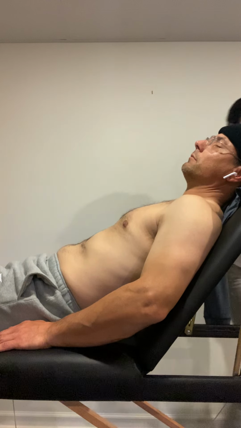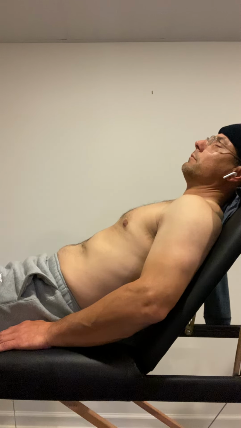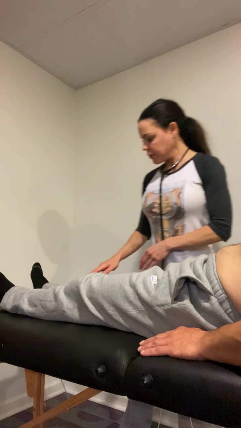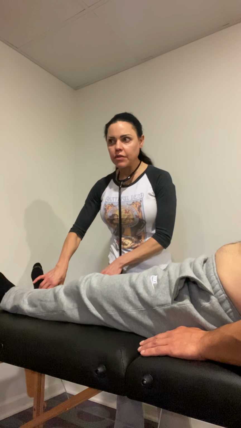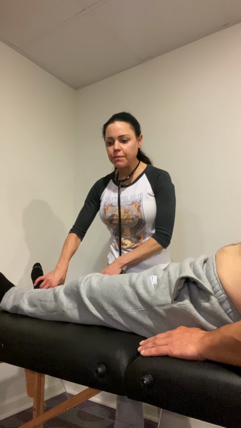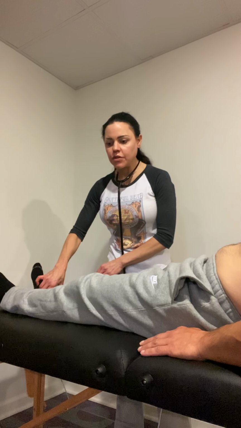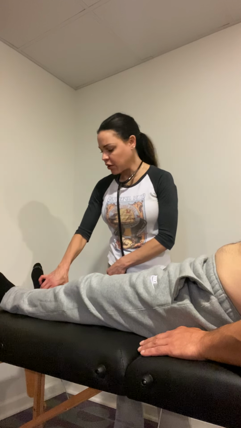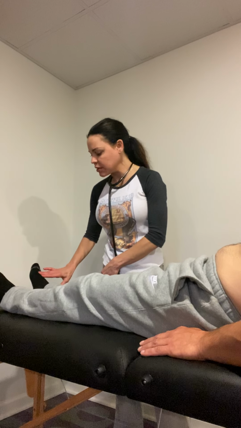Then I'm going to just turn the camera here so you can see the posterior tibial pulse, just inferior to the medial malleolus, and then the dorsalis pedis pulse, just lateral to the extensor of the big toe.